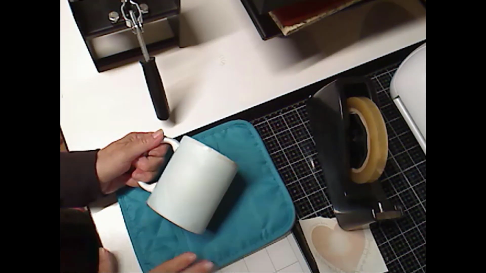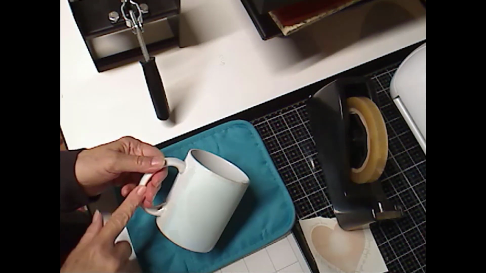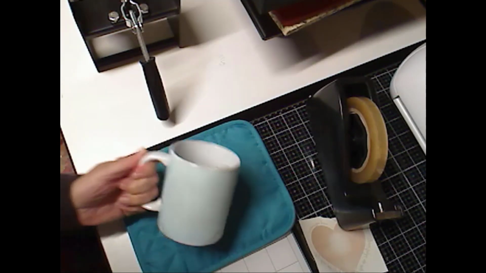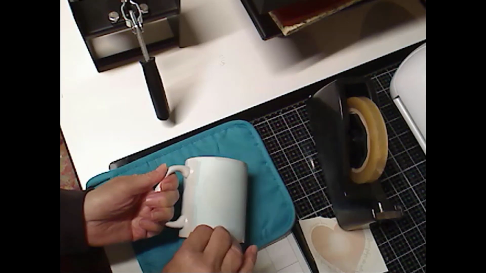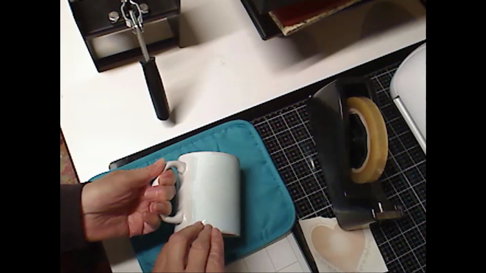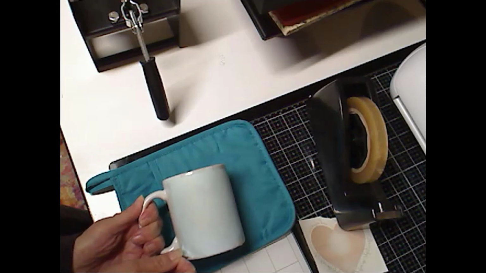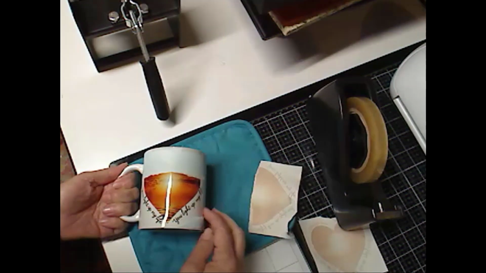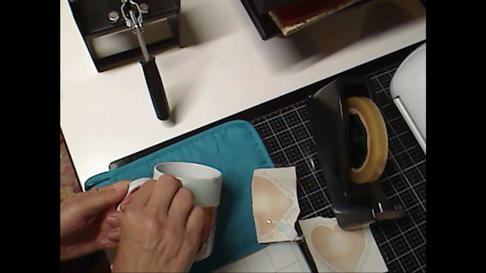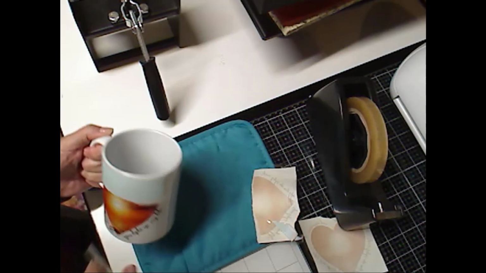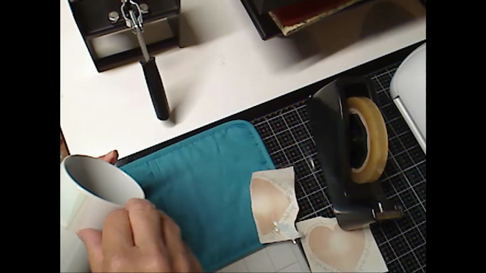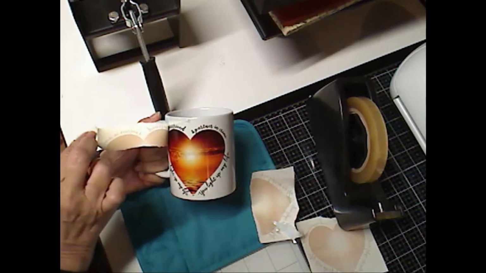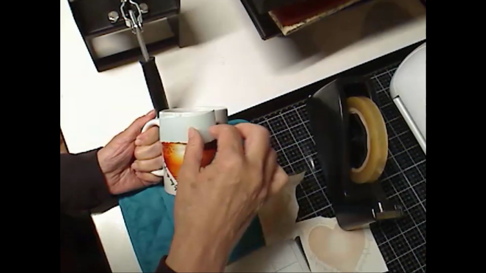I'm letting it cool for just a moment. I can hold the handle. It's not hot, but the mug is really, really hot. So after it's been out for about half of a minute or something, I'll start easing off the tape. Look at how beautiful that looks. I love it. And it is hot. Okay, this turned out really nicely.